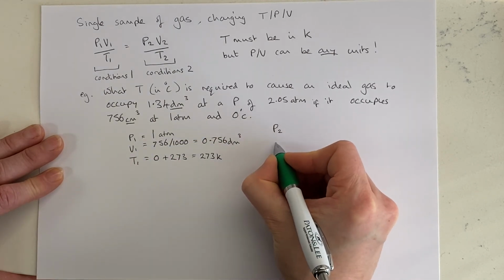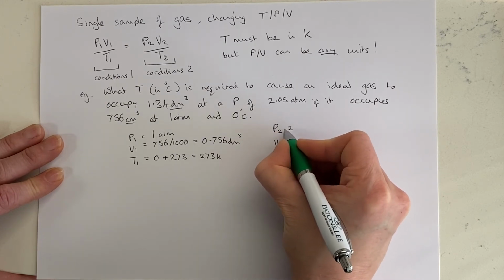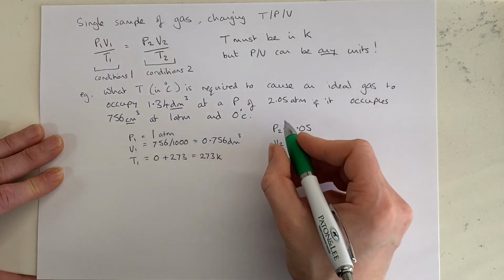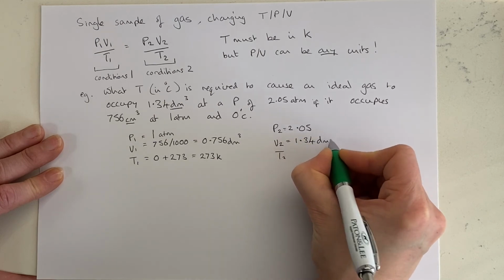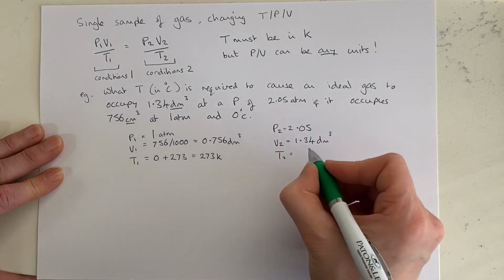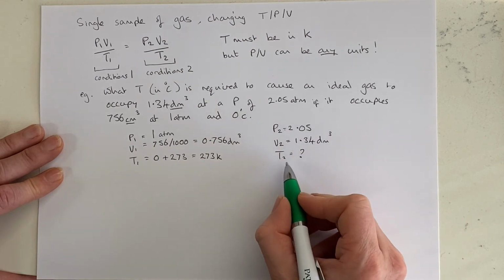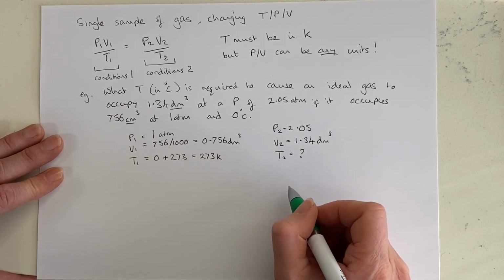My end conditions: my end pressure is 2.05. My end volume is 1.34 decimeters cubed. My end temperature is what I'm trying to find out. So what temperature do I need to make it have this pressure and this volume?